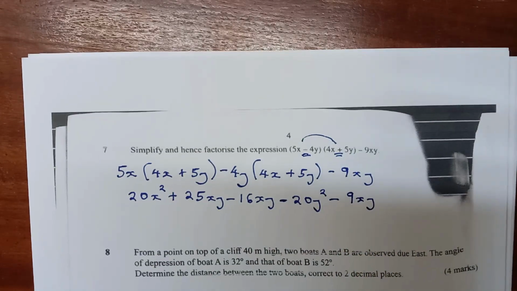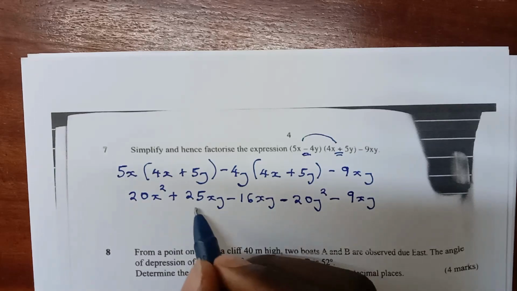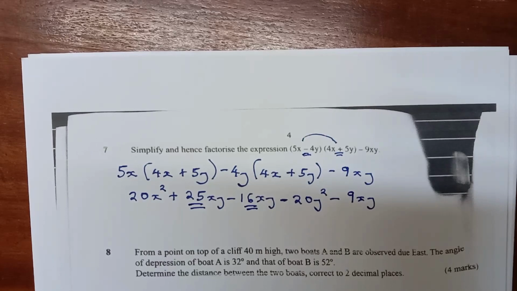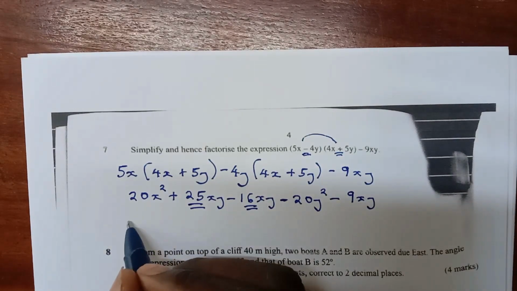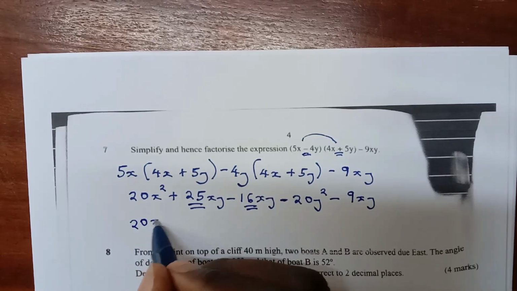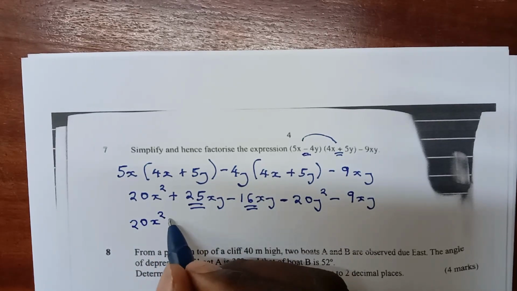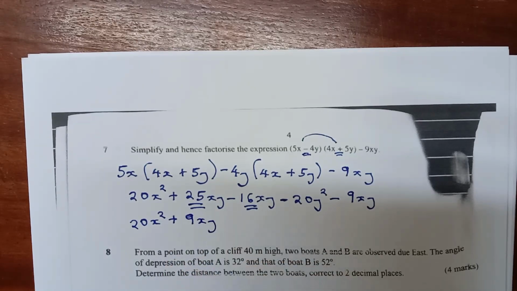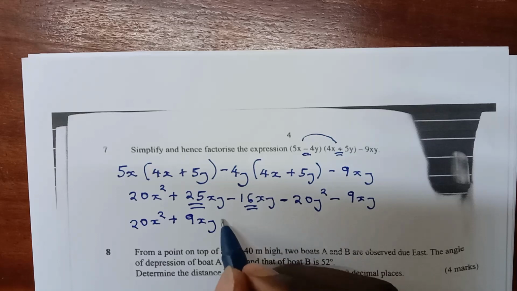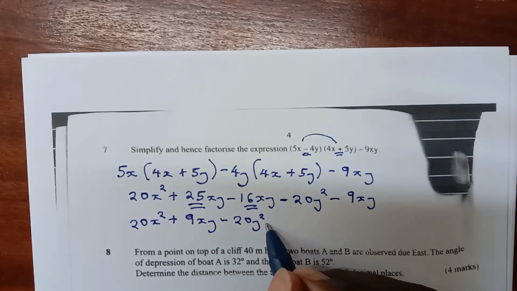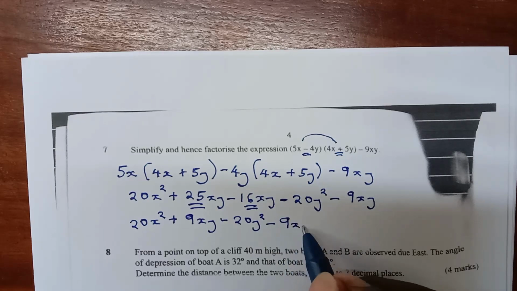Then minus 9xy. Now we can see that 25xy minus 16xy is going to give us 9xy. So you have 20x squared, then plus 9xy, then minus 20y squared, then minus 9xy.